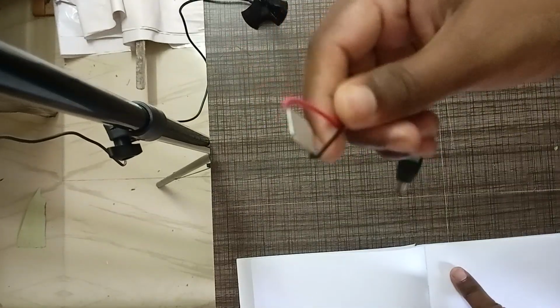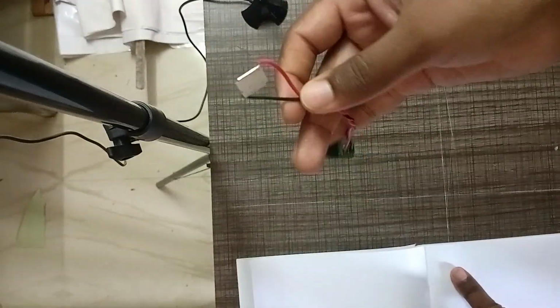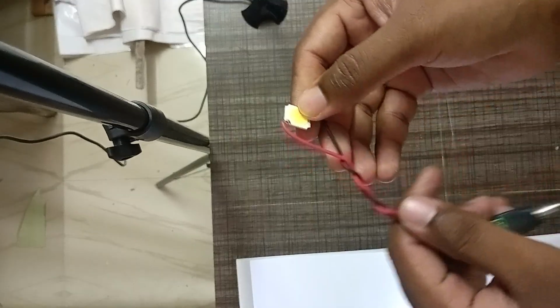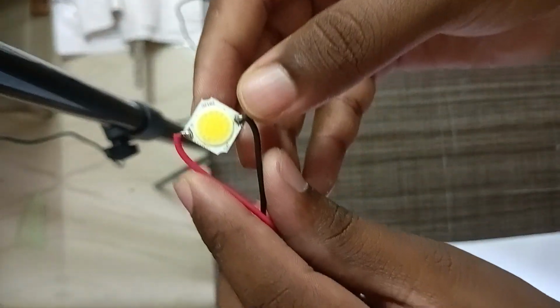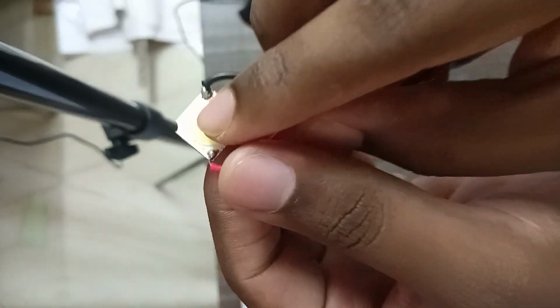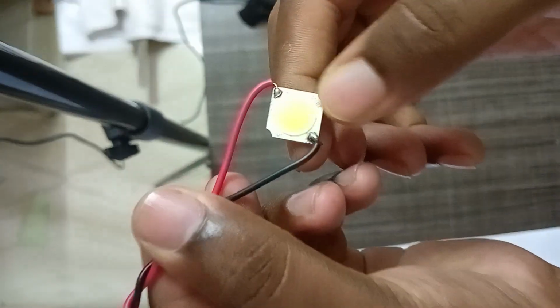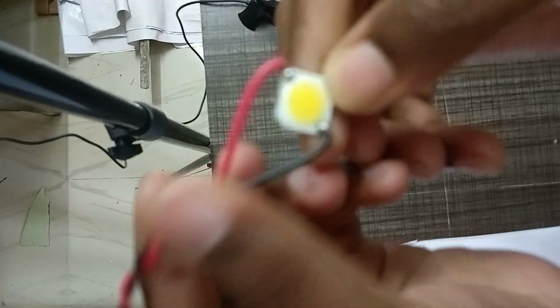This is a COB LED, and if you ever bought one of these and don't know at what voltage you should drive them, you can find out simply by reading a code here. Any COB LED will have some sort of code here. In this case, the code reads 2B12C.